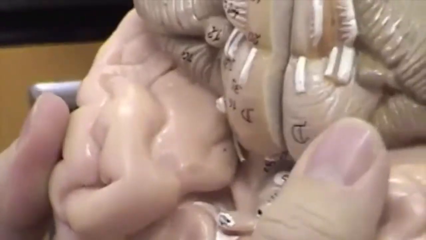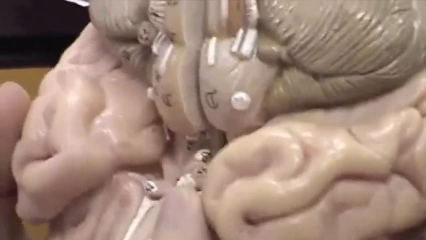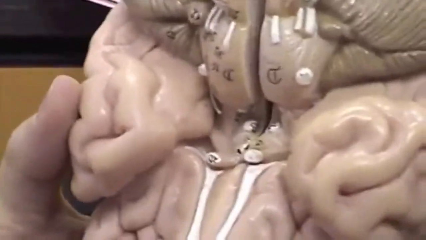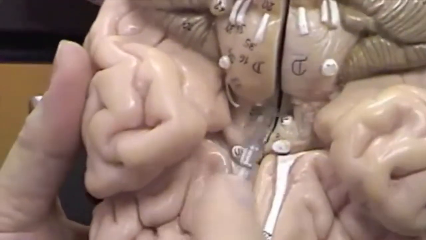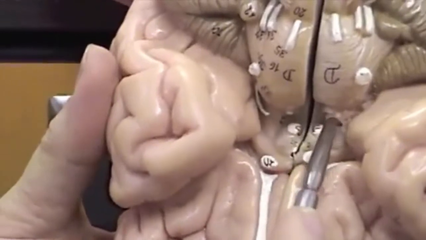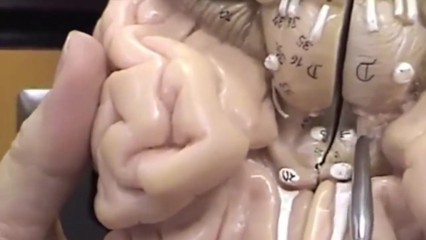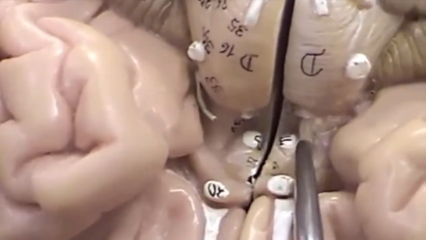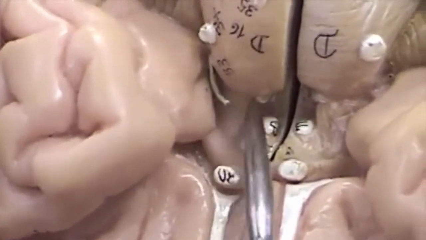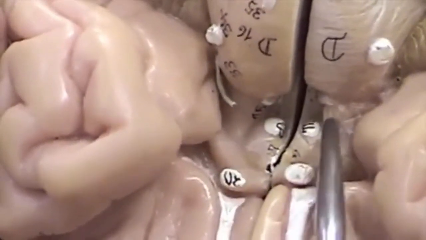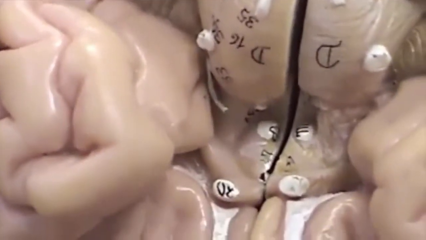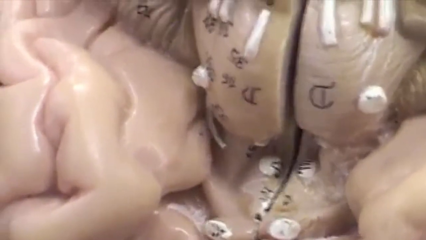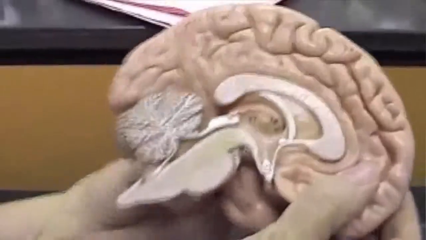Now back to the inferior surface, let's find the peduncles. The peduncles form a V on either side of the mammillary body. Here are the mammillary bodies, and here is the peduncle. Cerebral peduncle here, cerebral peduncle here. Thick swellings on either side of the mammillary body. All right. That takes care of the external brain.